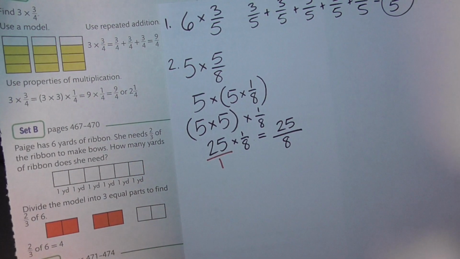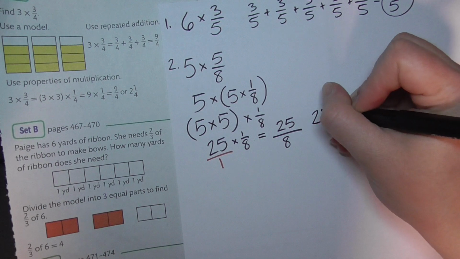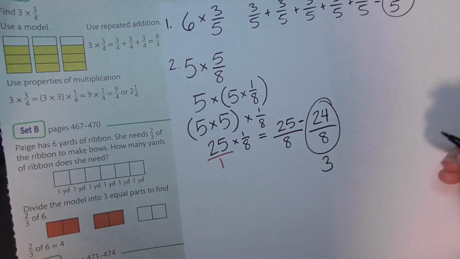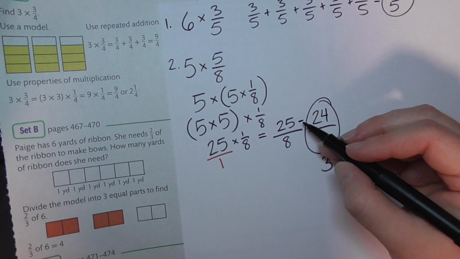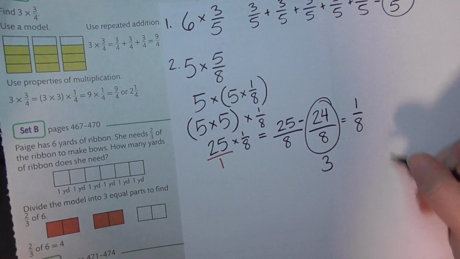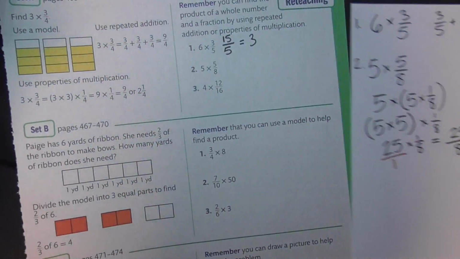Now, I know that 3 times 8 is 24, and that's about as close as I can get to 25. So 24 over 8 is 3 wholes, and then I'm going to subtract. 25 minus 24 is 1. My denominator stays the same, so I end up with 3 1/8.